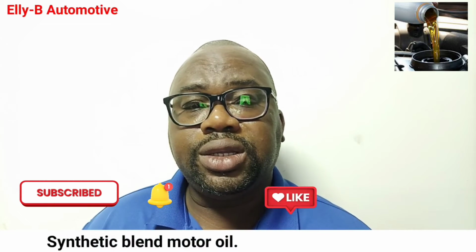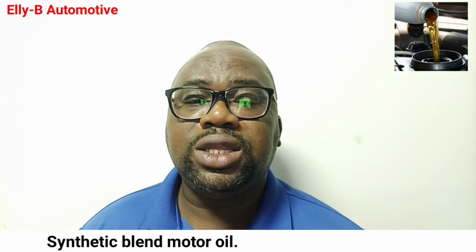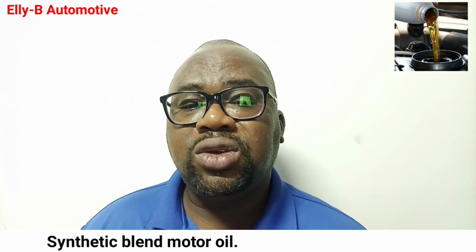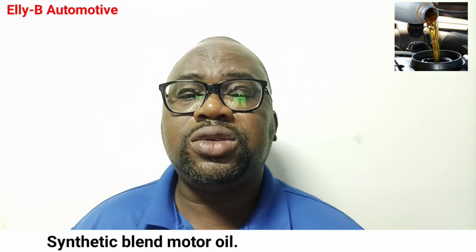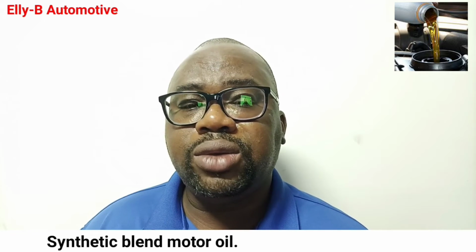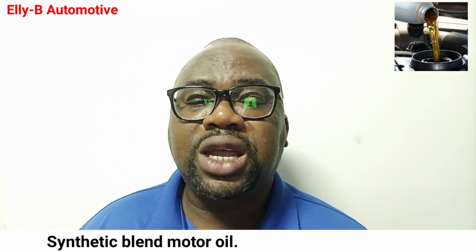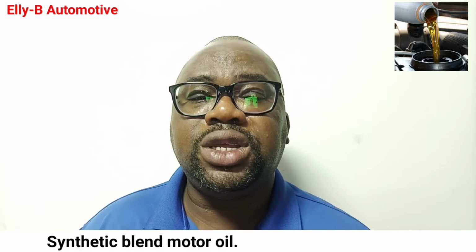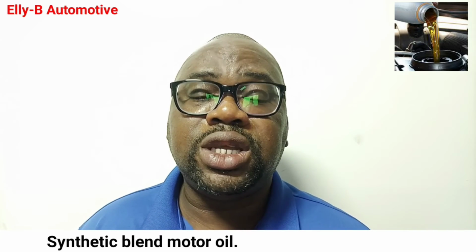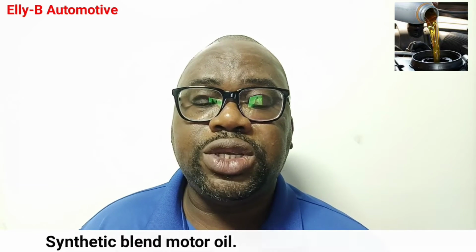The synthetic blend oil is a mixture of the full synthetic and the conventional oil. Because of the good performance of the full synthetic oil and because it's very expensive, a lot of vehicle owners find it difficult to purchase such oil. So the synthetic blend oil was created, which is a little bit cheaper than the full synthetic, but it carries the characteristics of the full synthetic oil, so that vehicle owners can easily purchase it.